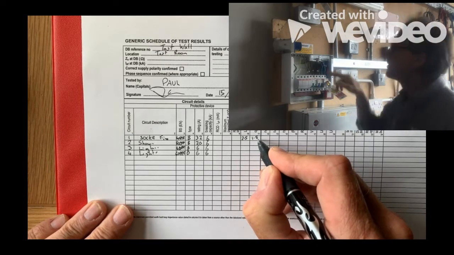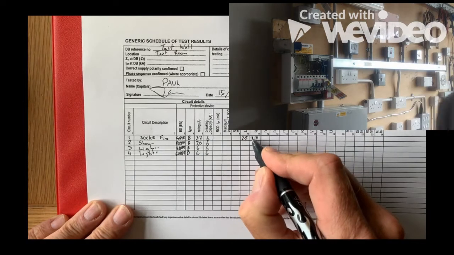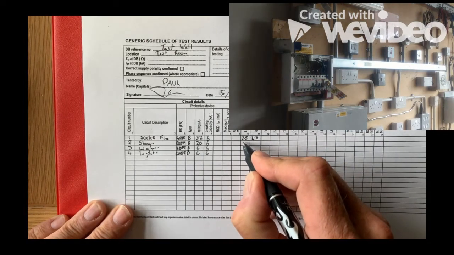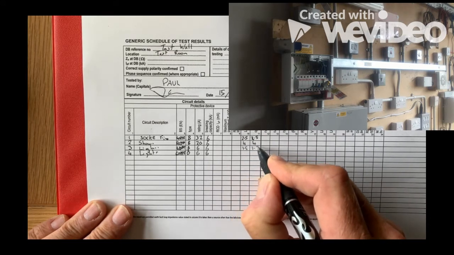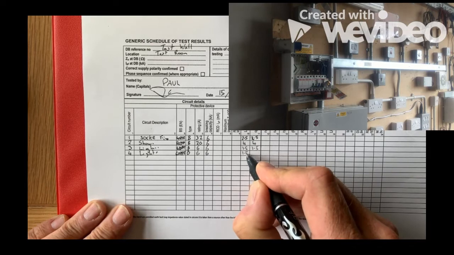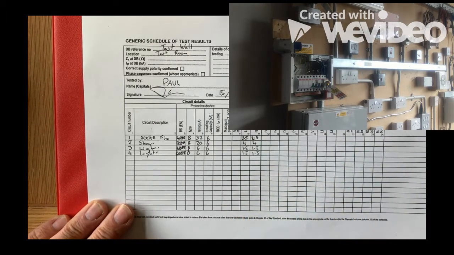Is it on singles? It should be 2.5 on there, 2.5. Say for the shower, I think it's running 4 mil. And then we've got 1.5 and 1.5, because we run in singles, they will be the same size. And then we'll look at the testing.